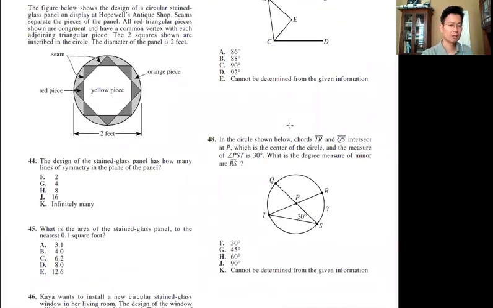Okay. The next one, the design of stained glass. How many lines of symmetry are on the plane? This one.